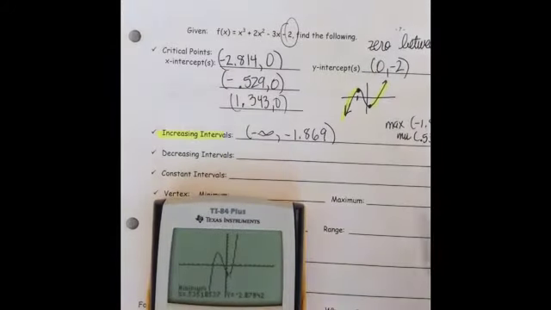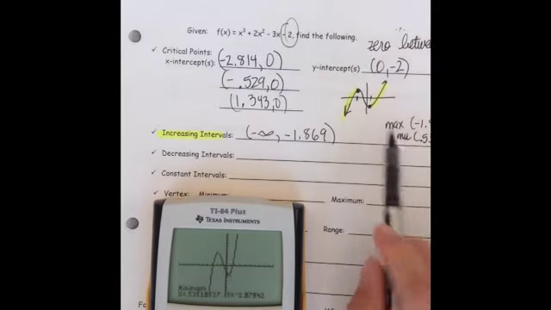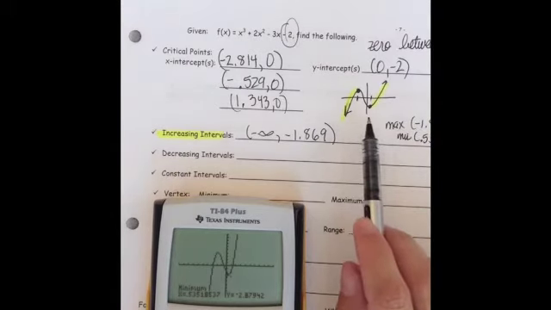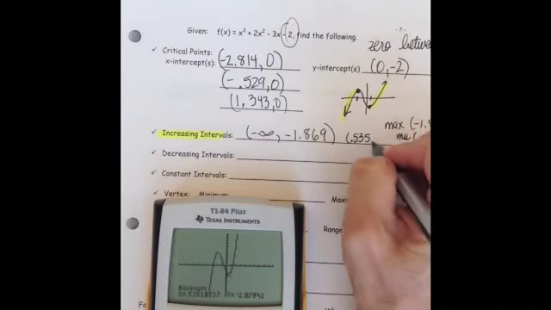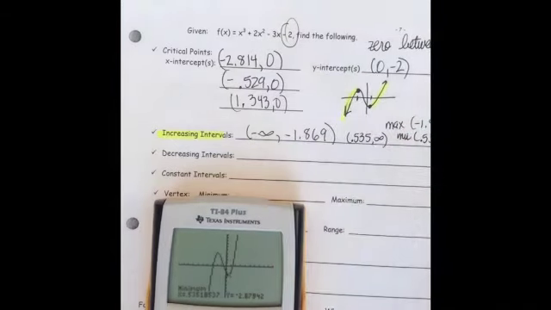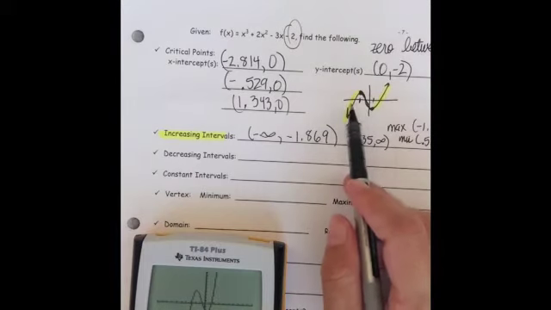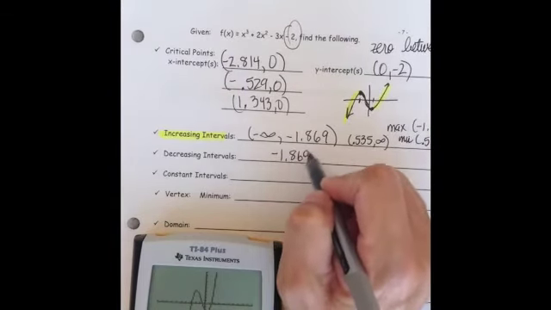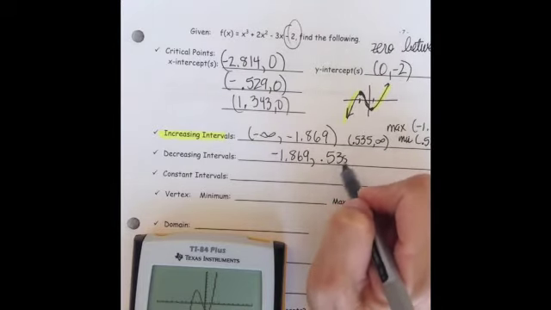Okay? All right. So it's increasing from this x value to infinity. What's this x value? That x value is 0.535 to infinity. Now decreasing, it's decreasing right here. And that's going to be from this x to this x. What was this x value? -1.869 to 0.535.